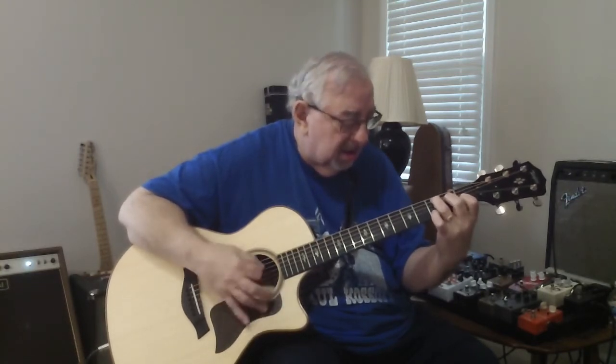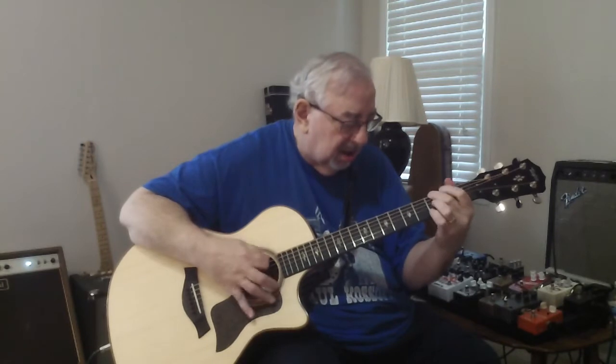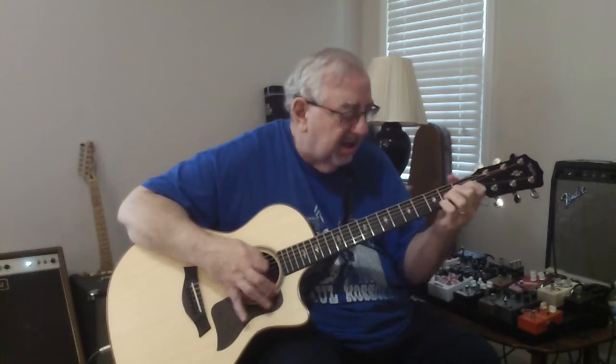And here's the important flip-flop part, any minor key, there are songs in minor keys. Simple, man. A song in a minor key, that key of A minor is the same key as C major.